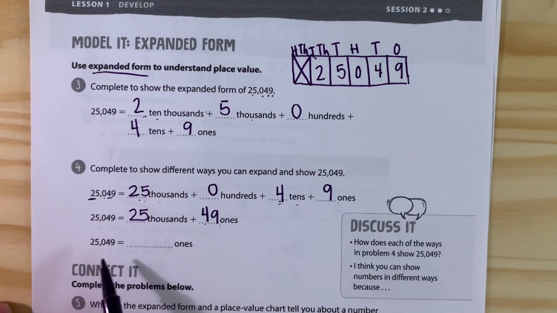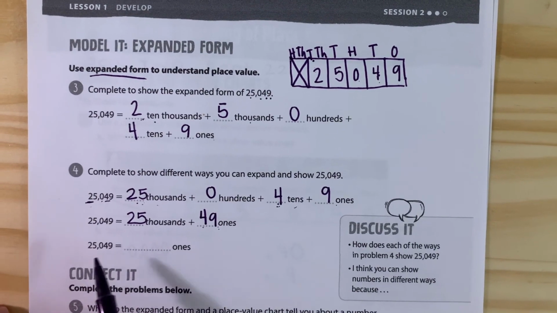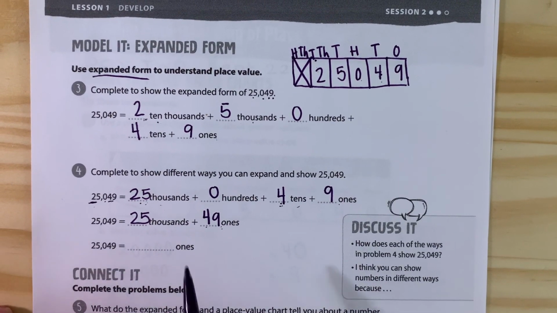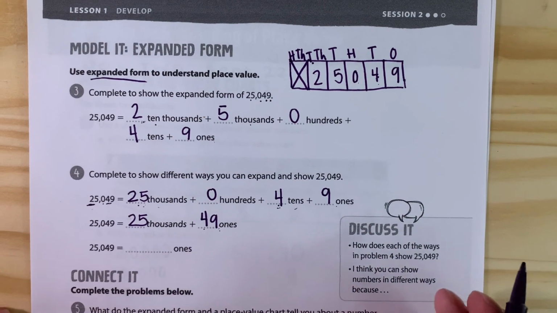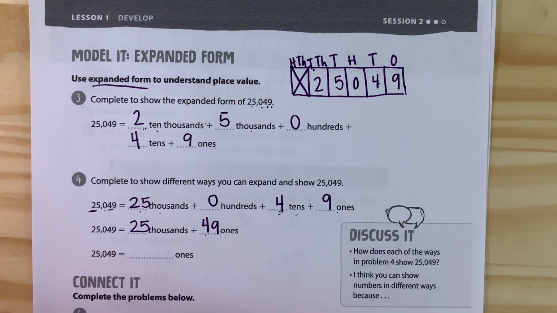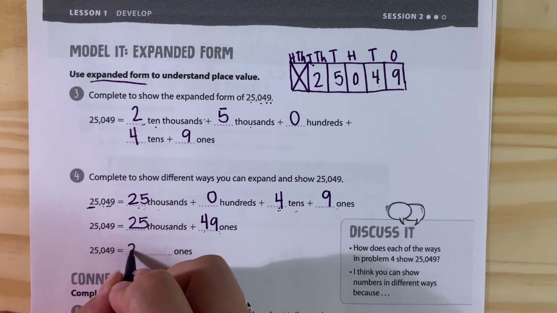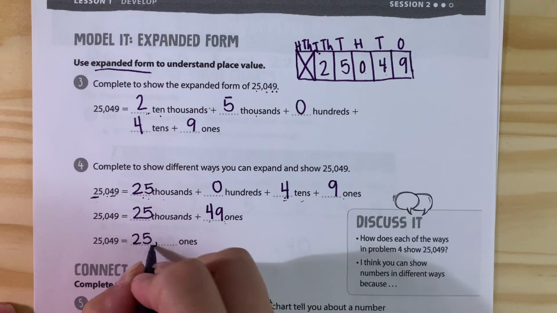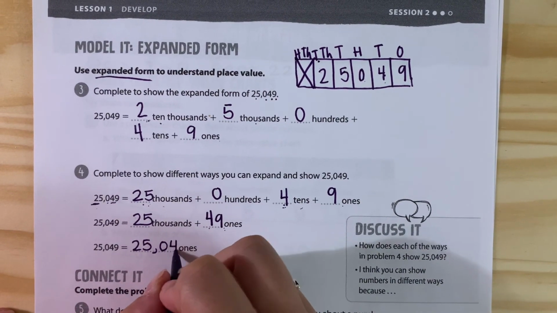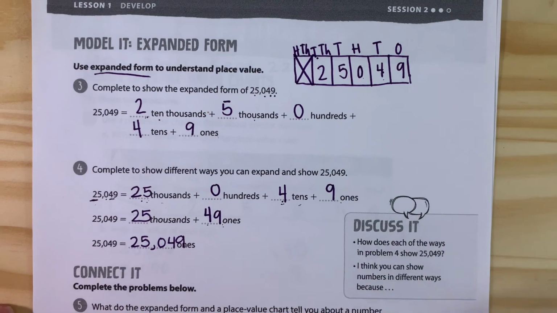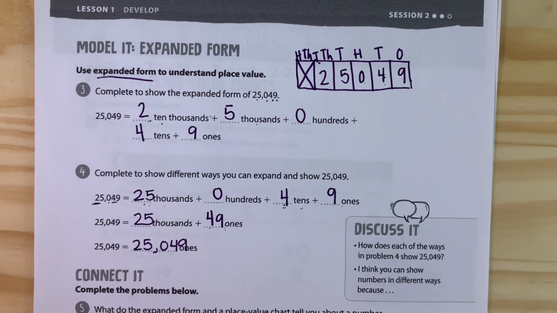And then this one, it looks trickier than it is, but it's just saying that 25,049 is equal to how many ones. And if we're counting by ones, it's just going to stay the same. So 25,049 ones is equal to 25,049.